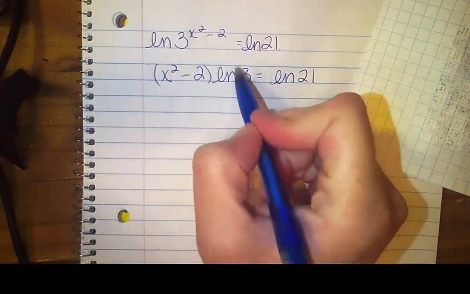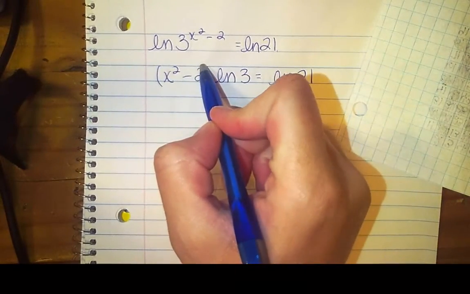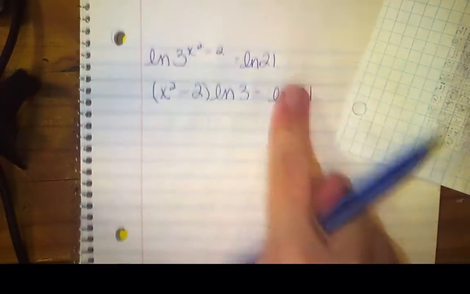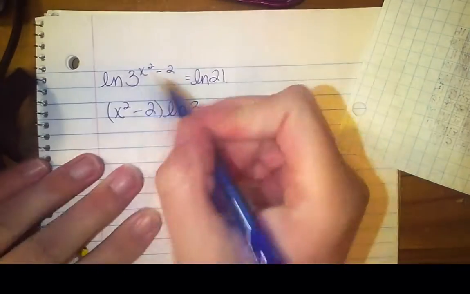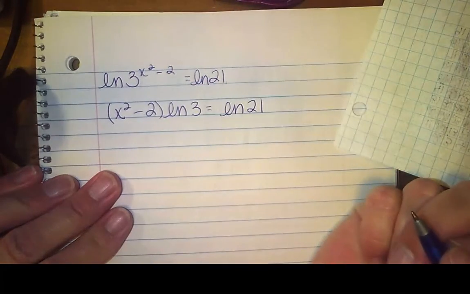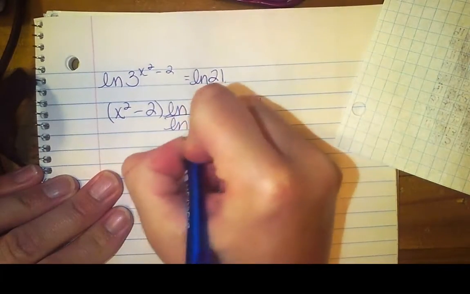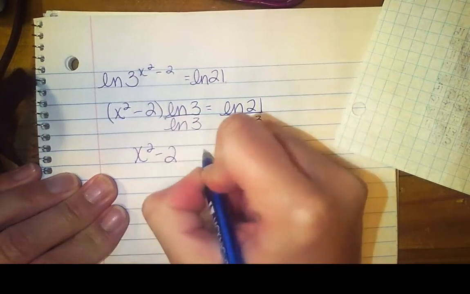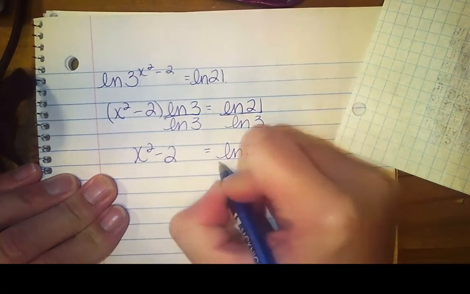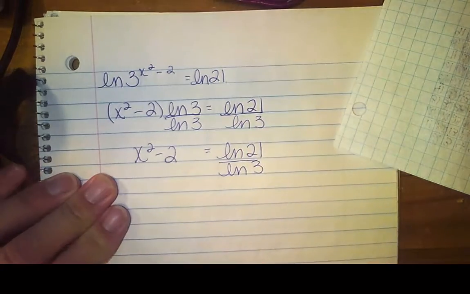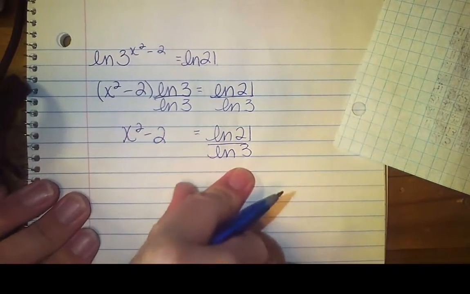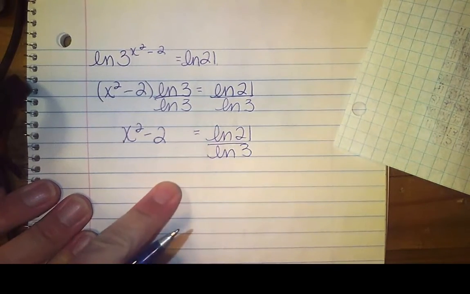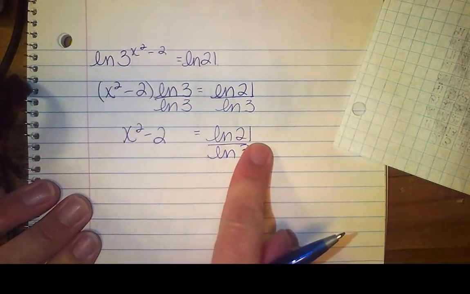So in the past, we've distributed this natural log of 3. I don't have to do that this time because there's not multiple things. I don't have x's and numbers on the other side. Okay, so I might as well just divide both sides by the natural log of 3. So I've got x squared minus 2 equals the natural log of 21 over the natural log of 3. Do not change that to the natural log of 7. Okay, this is change of base. So you're changing it from a base of 3 to a base of e.